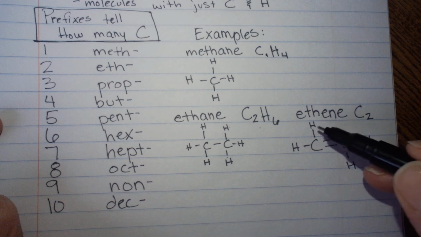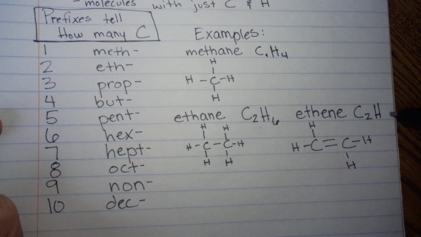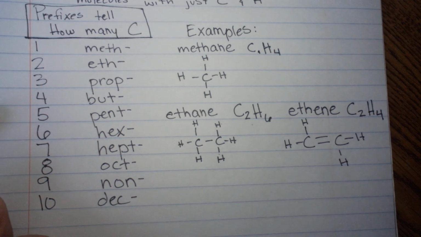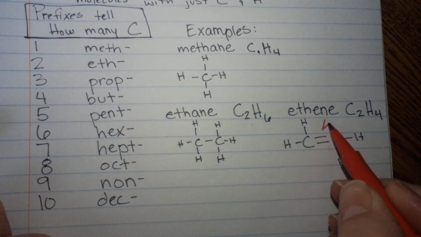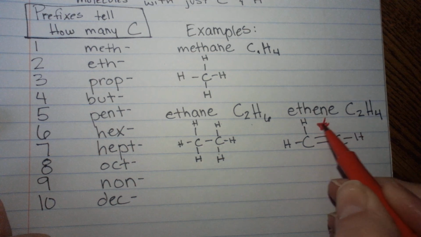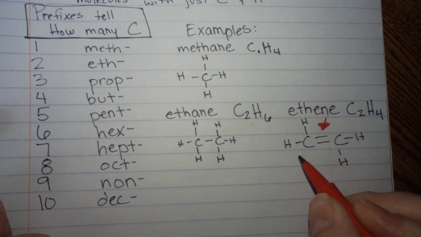Well, in ethene we have 4 hydrogens. What do you notice that's different? Right here, yep. We see a double bond.